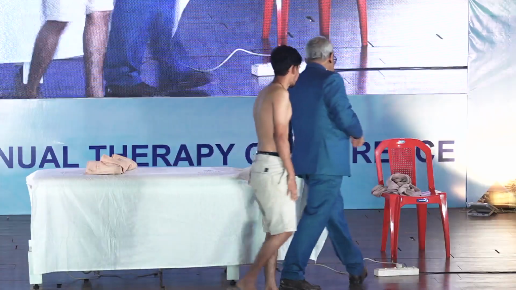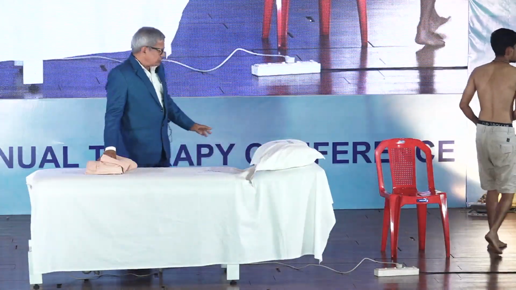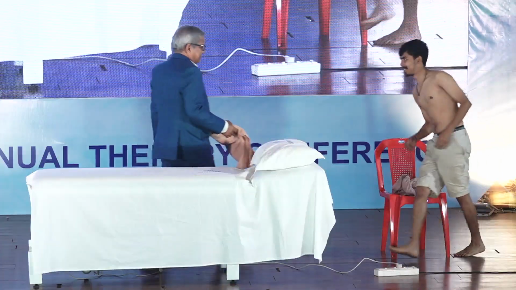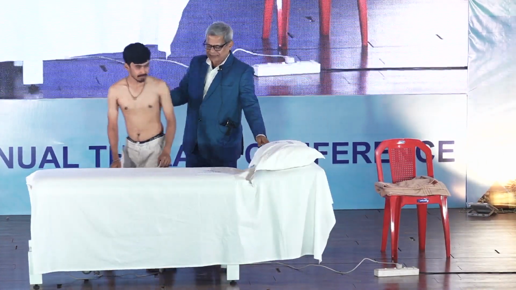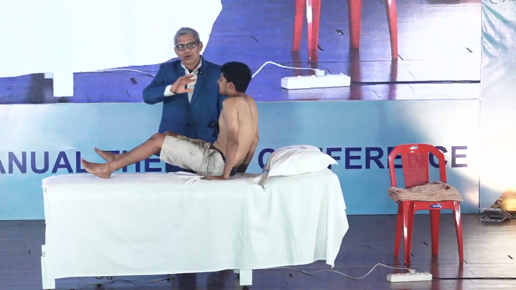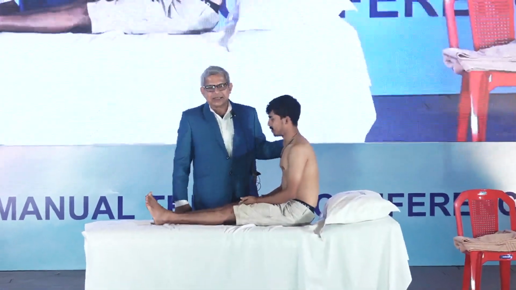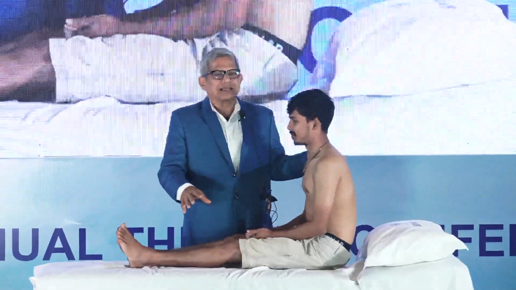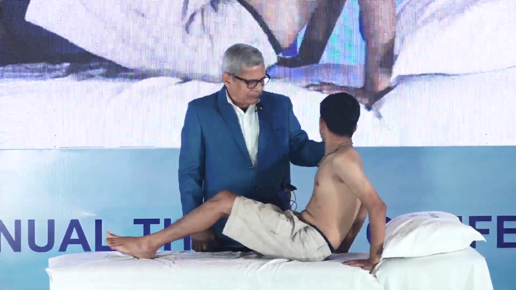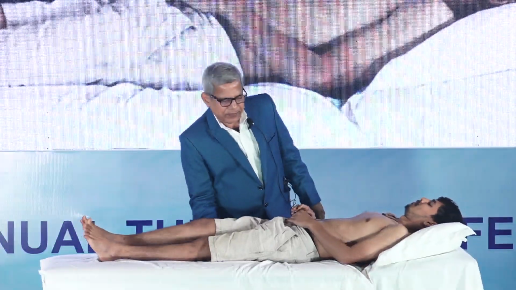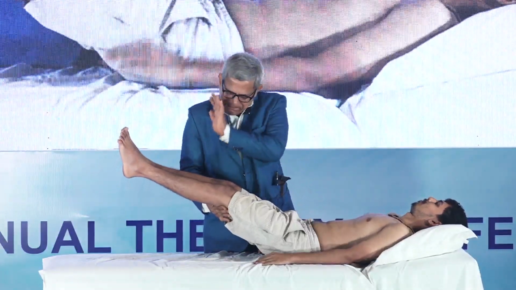Okay. Next, you go for the passive physiological movement. This is a holistic movement evaluation. I am not going by any particular concept, right? It includes both the Cyriax and the McKenzie approaches and all. Then you go for the passive physiological movement, where, relax, bend the leg.